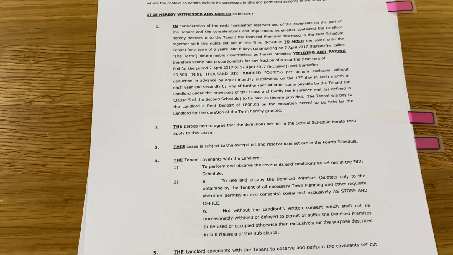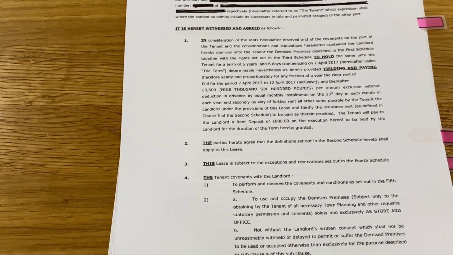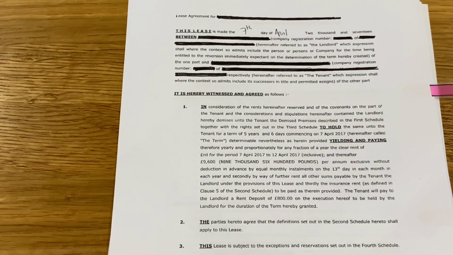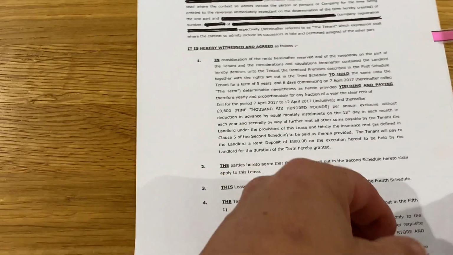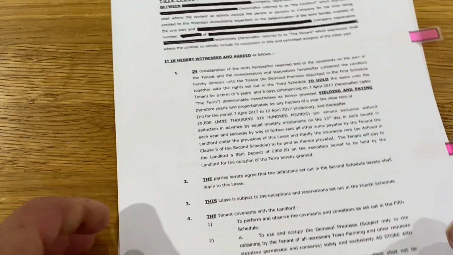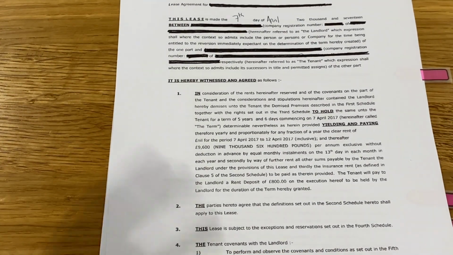So first things first, we need to have a look through the lease. I've done away with the front page because that's all the personal information, and obviously I've blotted out anything that's specific to this property. So this is a fairly basic lease. This is only 14 odd pages in all. It's for a small commercial unit. The one that we're going to be looking at is a shop, but the process is essentially the same.